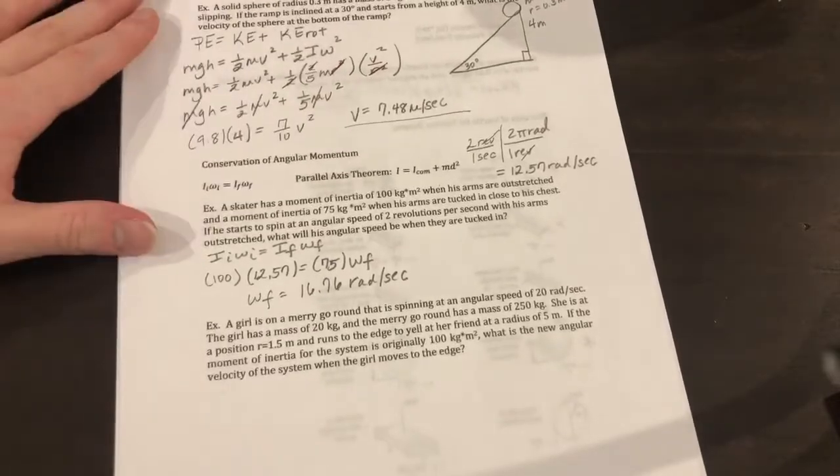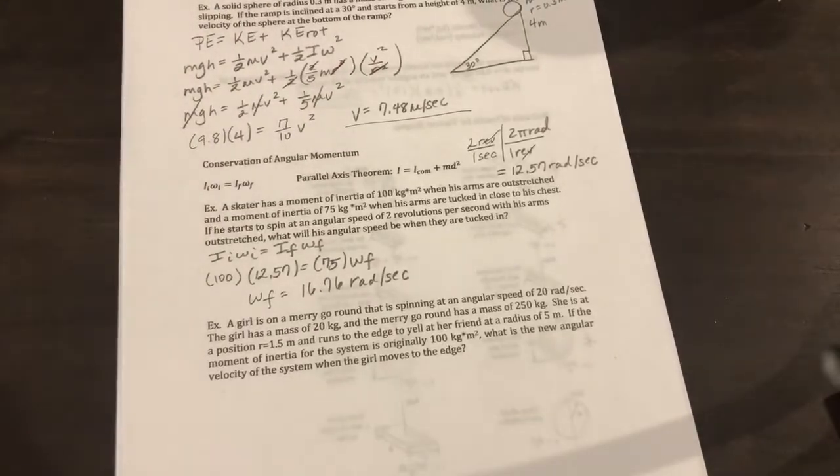Okay, a girl is on a merry-go-round that is spinning at an angular speed of 20 radians per second. The girl has a mass of 20 kilograms, and the merry-go-round has a mass of 250 kilograms. She is at a position of r equal to 1.5 meters and runs to the edge to yell at her friend at a radius of 5 meters. If the moment of inertia for the system is originally 100 kilogram meters squared, what is the new angular velocity of the system when the girl moves to the edge?